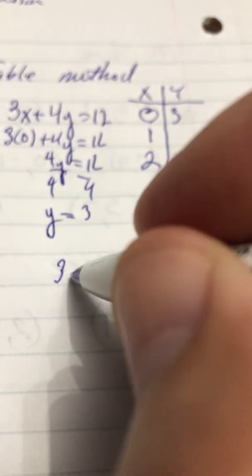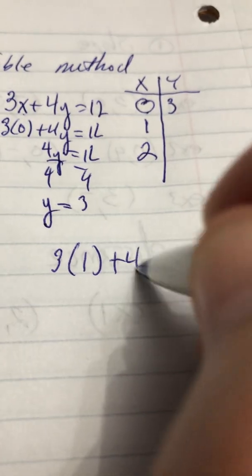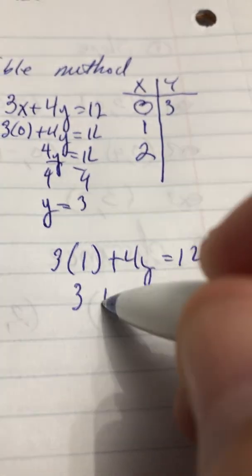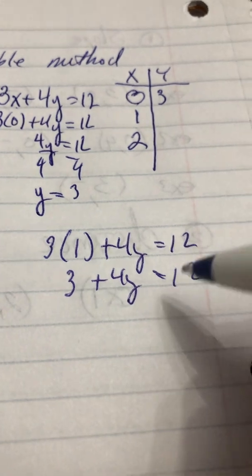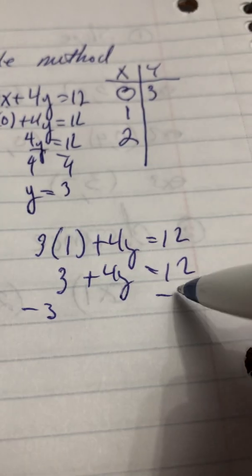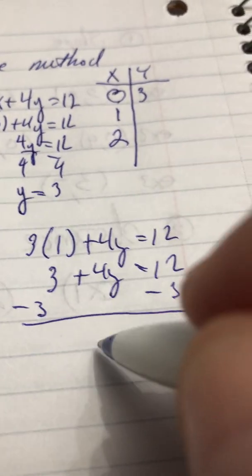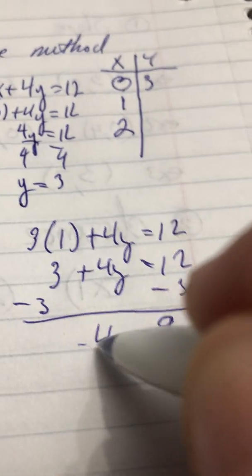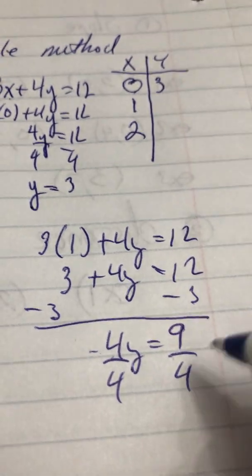Take the 1, we plug it in. We have 3 times 1 plus 4y is equal to 12. We have 3 plus 4y is equal to 12. We subtract off 3, we subtract off 3. We have 4y is equal to 9. We divide by 4, we divide by 4.